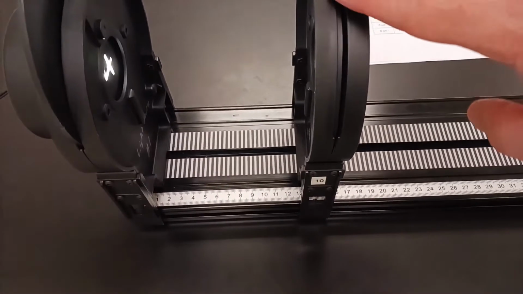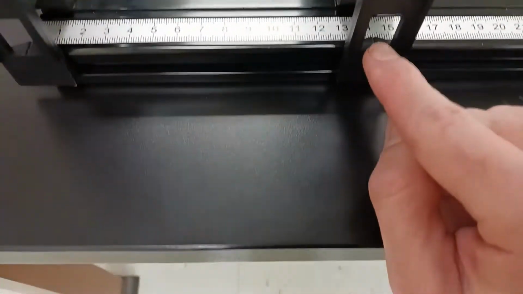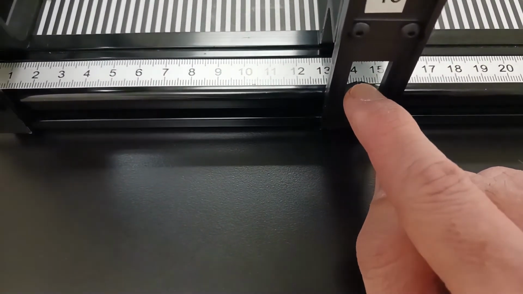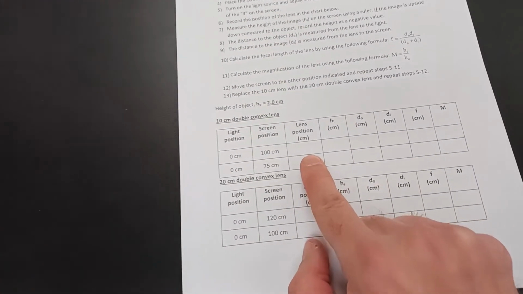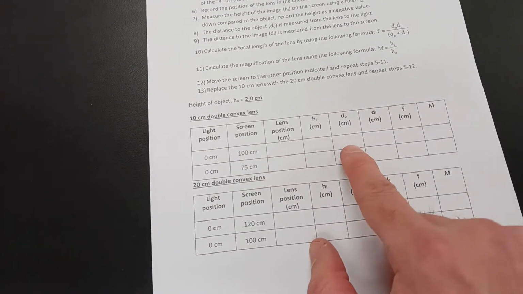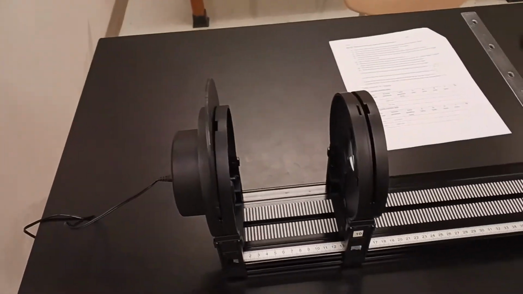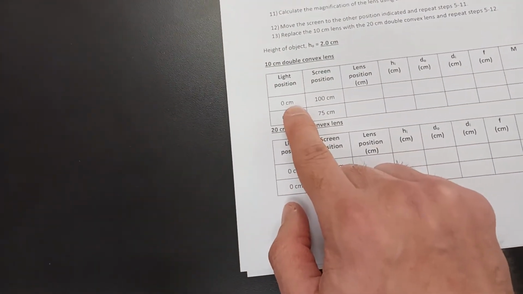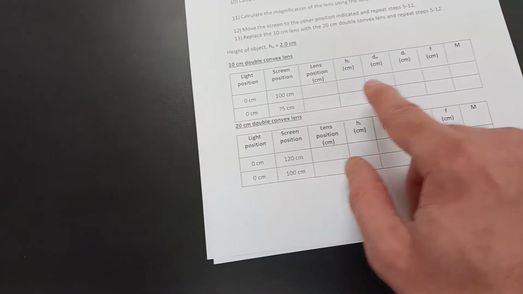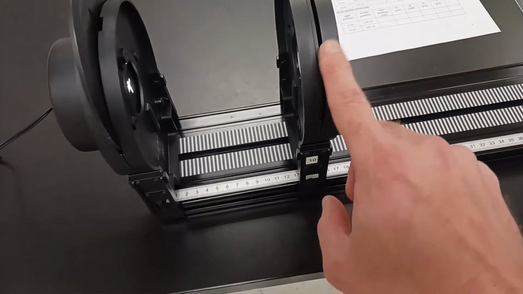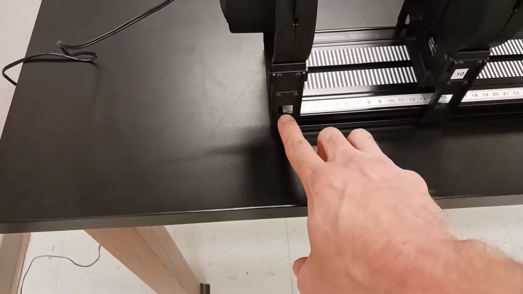Now with the lights back on, here's my 10 centimeter lens. We need to know where it is located. It is right now at 14.2 centimeters. So that's going to be that first lens position, 14.2 centimeters. We're going to measure the height of the 4 in just a moment. All right, the object distance is how far it is from my object, this light right here, the number 4, to the lens. Because my object is placed at 0, and I know my lens is now at 14.2, the object distance is just 14.2 centimeters from here to here. That's why we put this on 0, it makes the math easier.